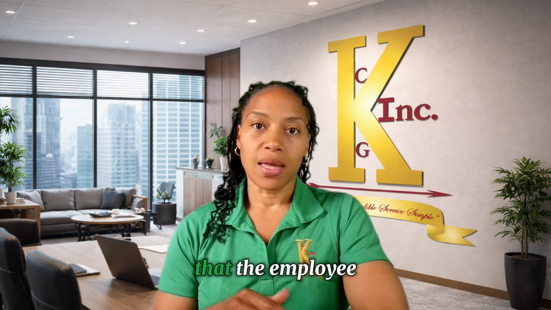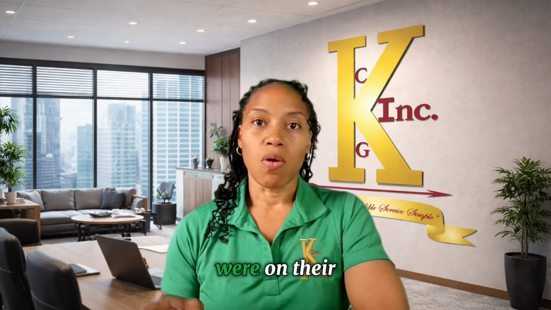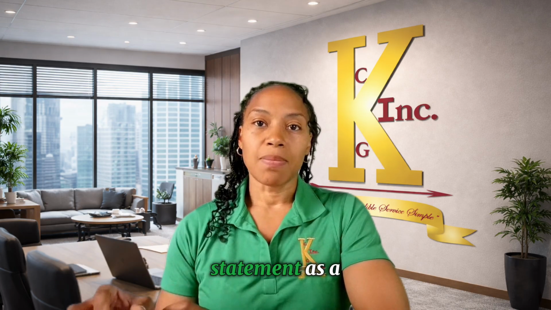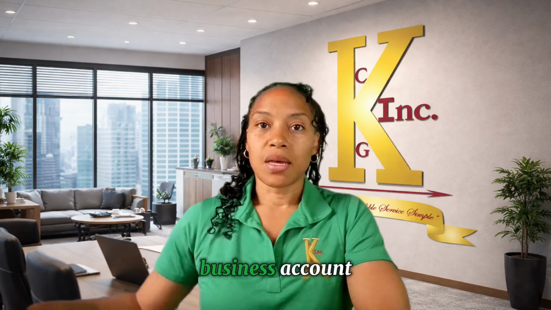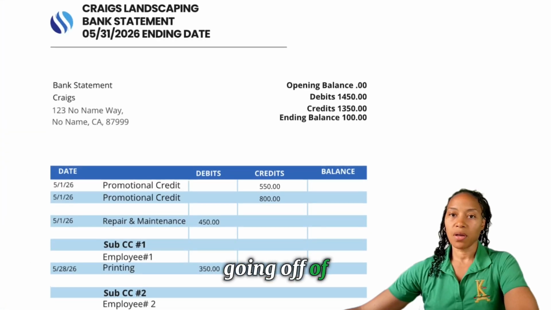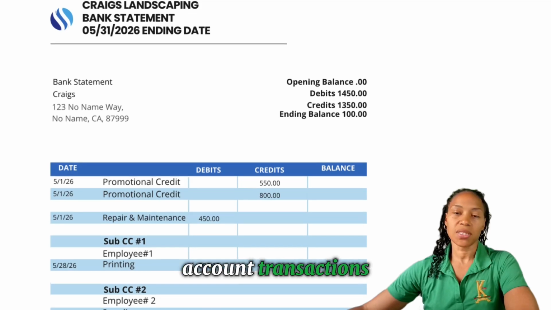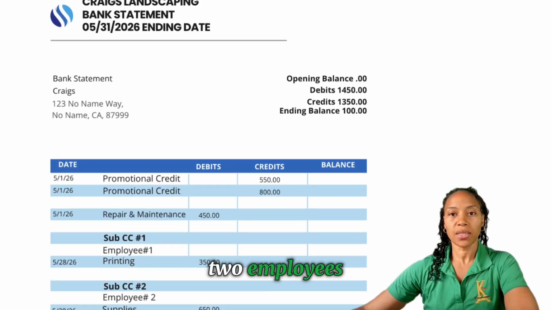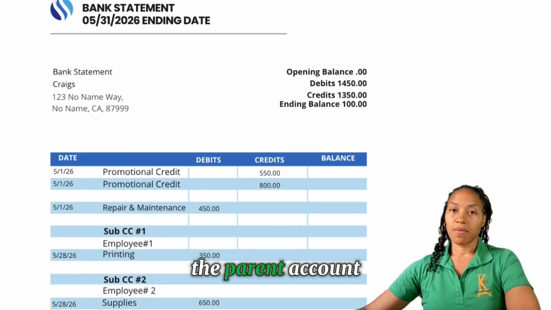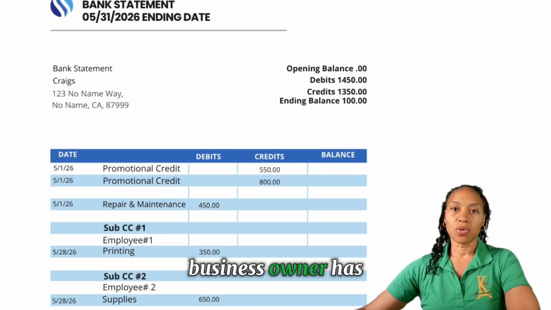So any purchases that the employee made while they were on their ordinary workday would appear on the main statement as a business account. I had a sample statement that we were going off of that had the parent account transactions and then the two employees' transactions that were rolled up in that one parent account statement. The parent account is the main account that the business owner has.